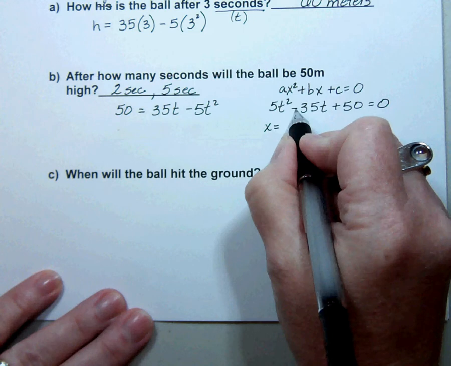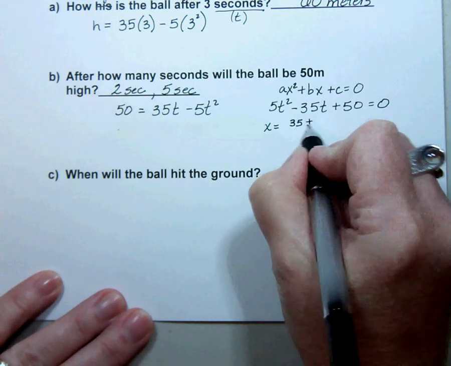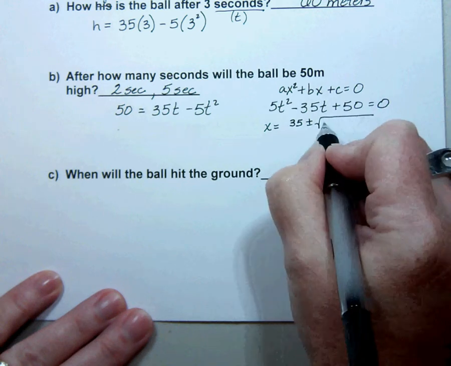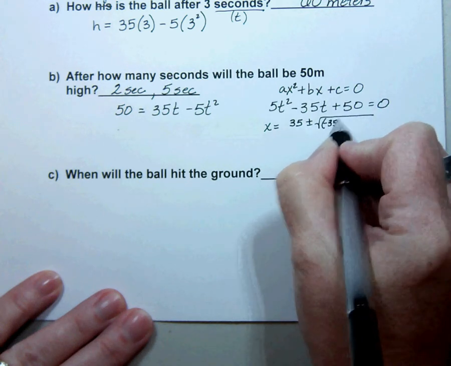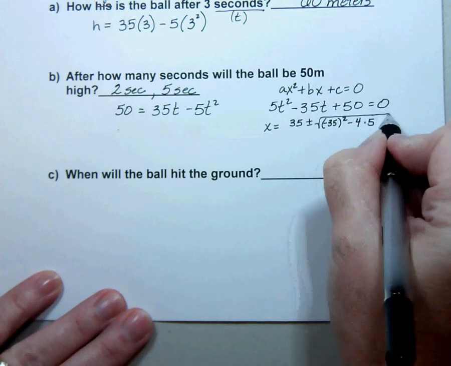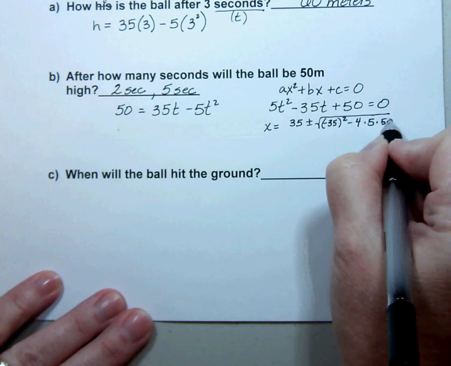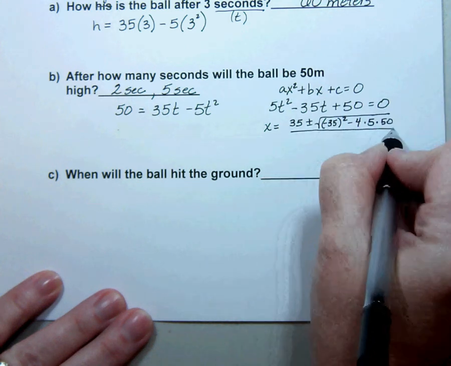X is always equal to the opposite of your b term, so I'm going to make that 35, plus or minus the square root of your b term squared, minus 4 times your a value, and then times your c value. And you always divide that by 2 times your a value.